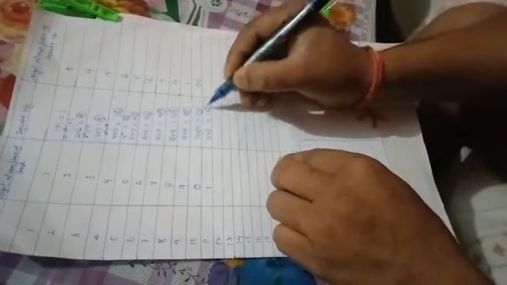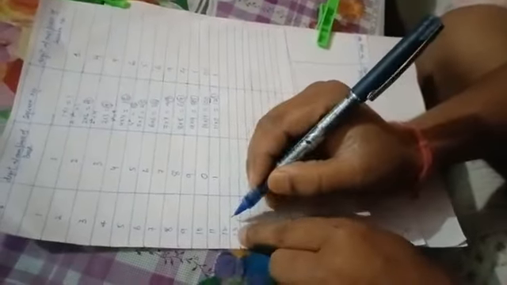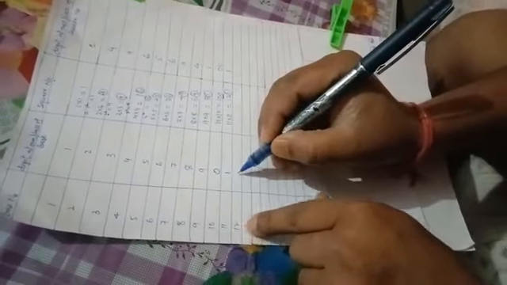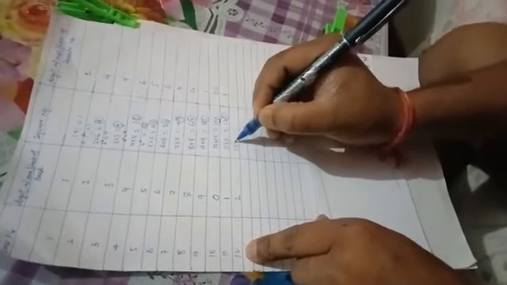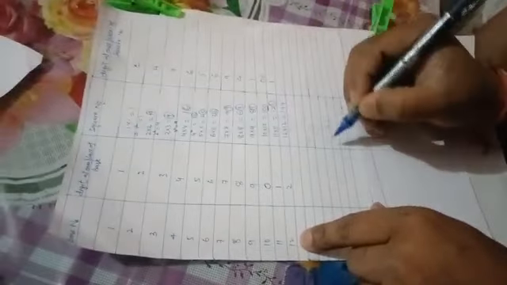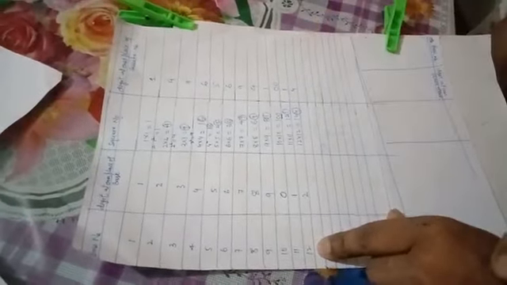Digit at ones place is again 1. After that, 12 as base. Digit at ones place is 2. After squaring 12, we get 12 into 12, which is equal to 144. Here we are getting digit at ones place is 4.